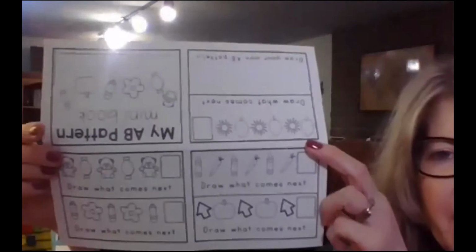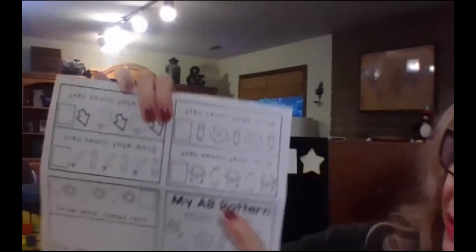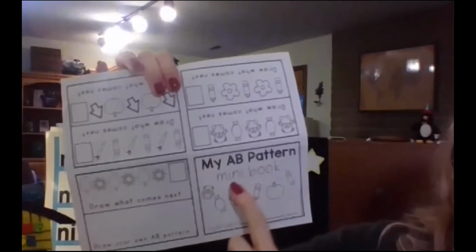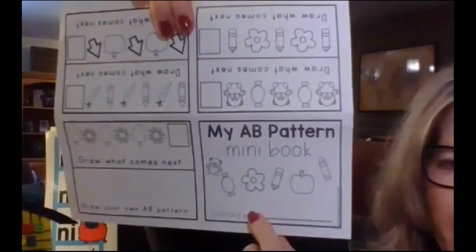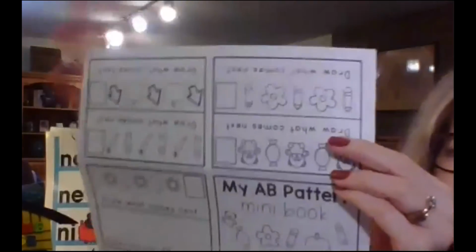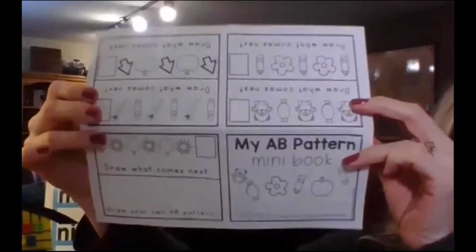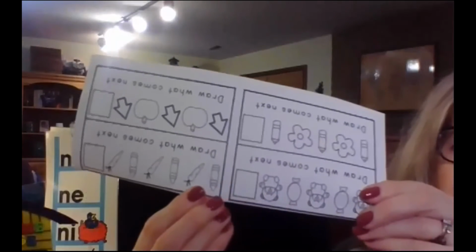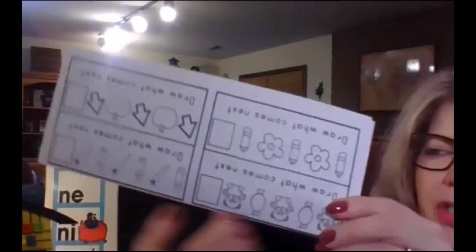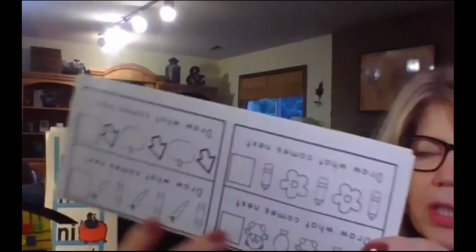Now, if I bring you back, I'm going to have you look at your paper and show you how we can make this into a little mini book. So here's your paper, my AB pattern mini book. Colored by, and you write your name right there on that line. And then you're going to take your paper like this and fold it in half. Okay? And maybe your family can help you with this if you need help, but you're just going to press down on that fold.